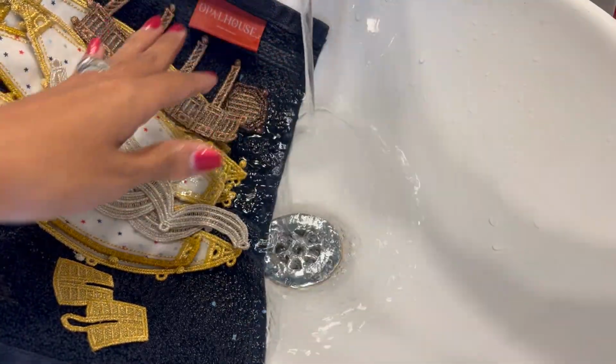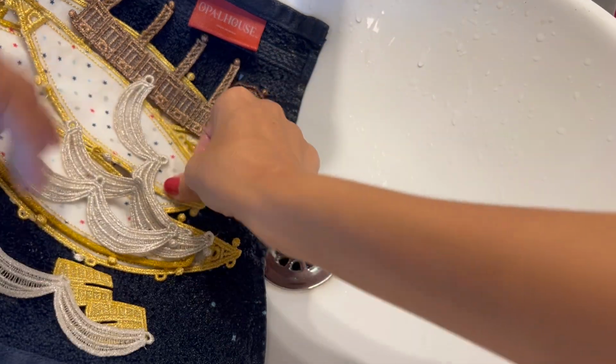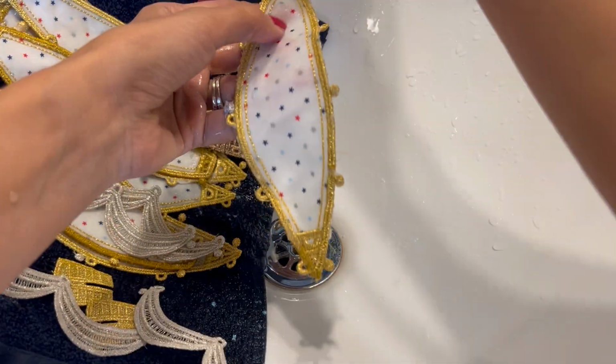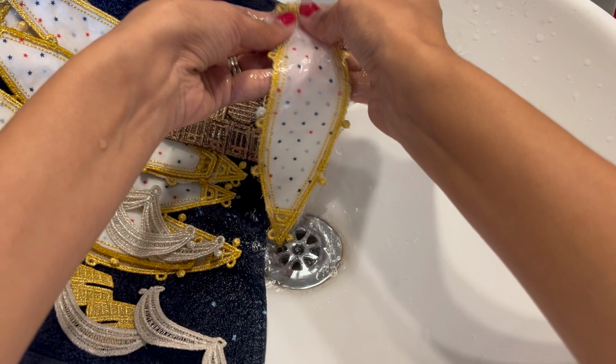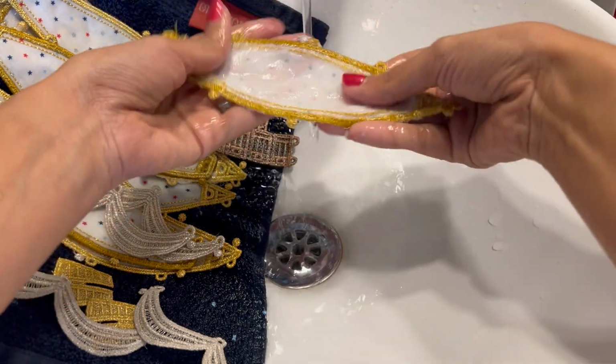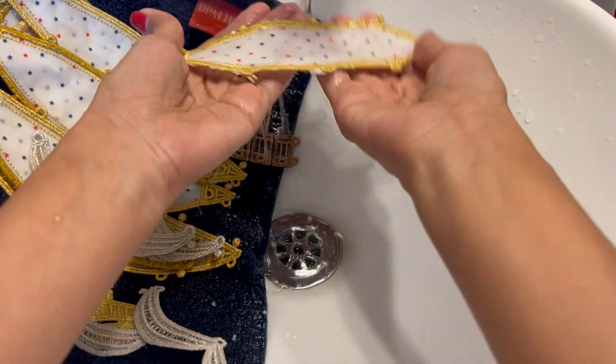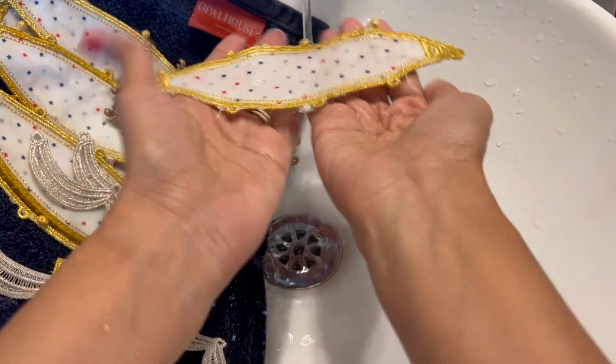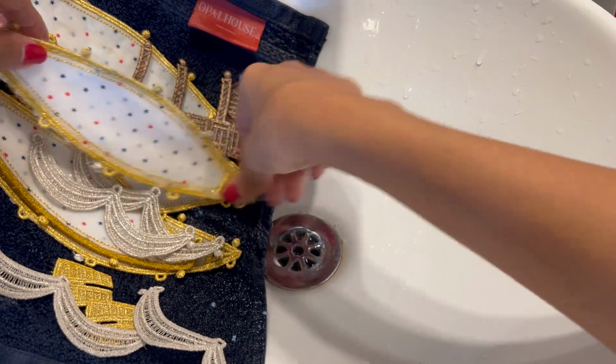All right, so now that I have all the pieces, I am just going to, this one has a little bit left in it, fill it. I am just going to leave them out to dry. So I'm just gonna lay them perfectly flat like that to dry, just probably on my sewing table.